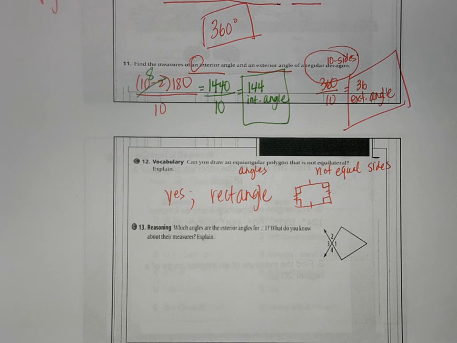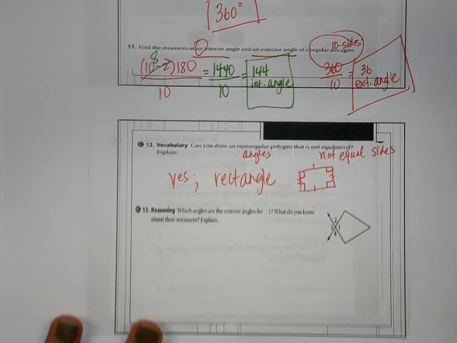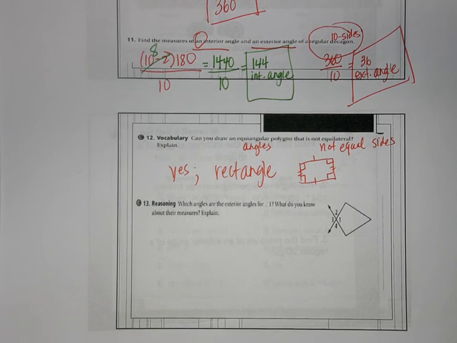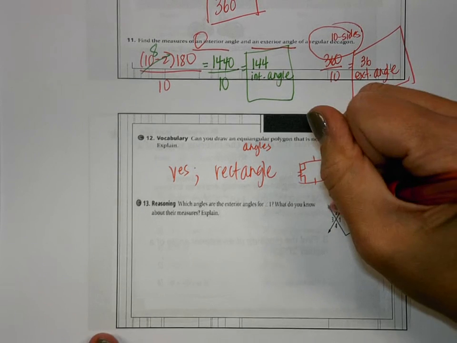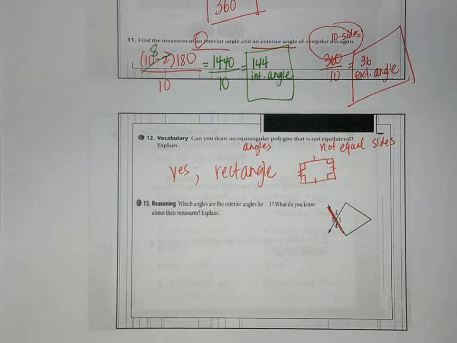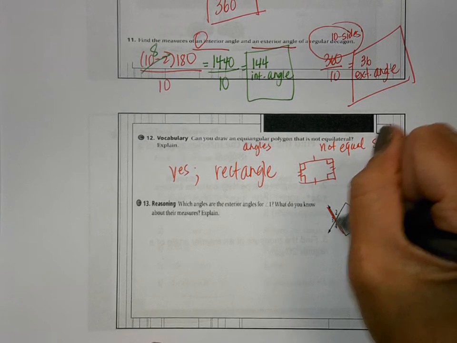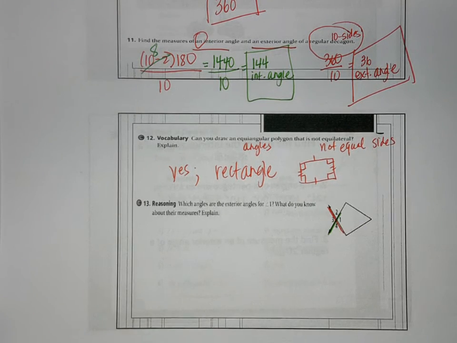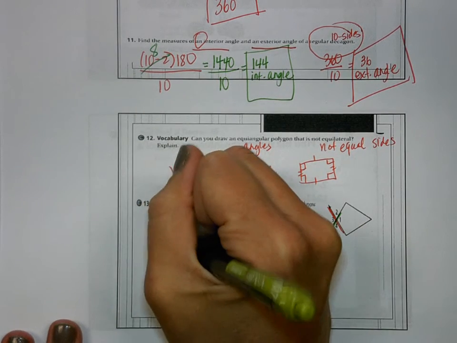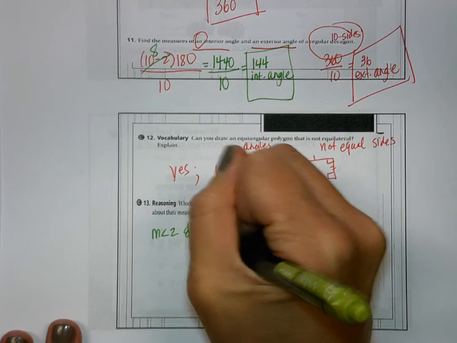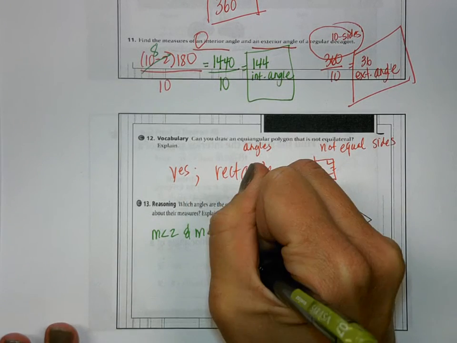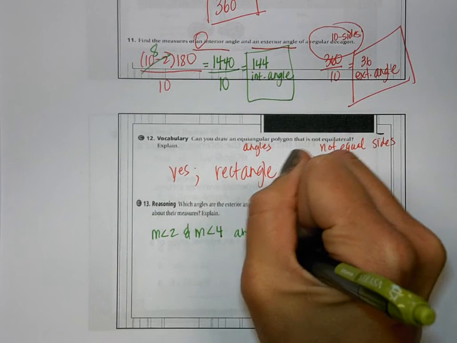Okay, and on 13 it says, which angles are the exterior angles from measure angle 1? Remember, they have to make lines. So measure angle 2 is an exterior angle, and also measure angle 4. It can be drawn either way. So I'm just going to put measure angle 2 and measure angle 4 are exterior angles.